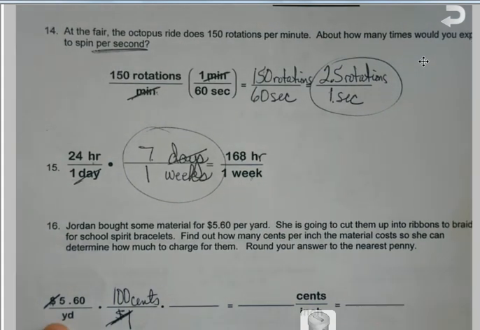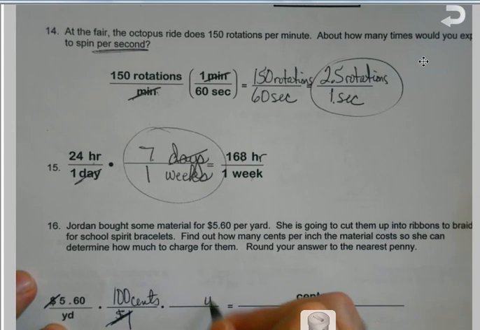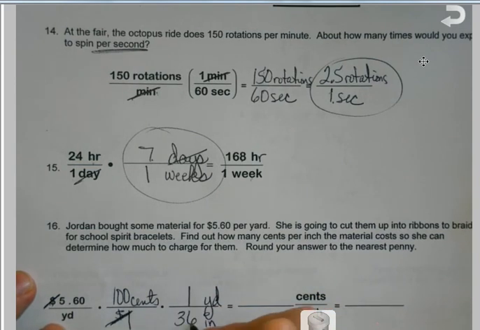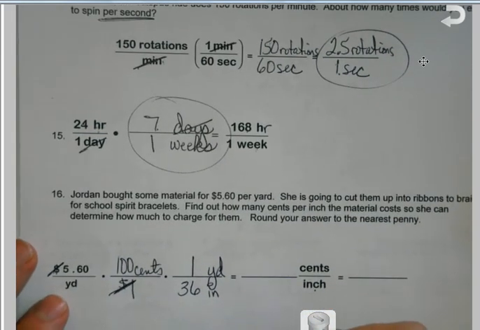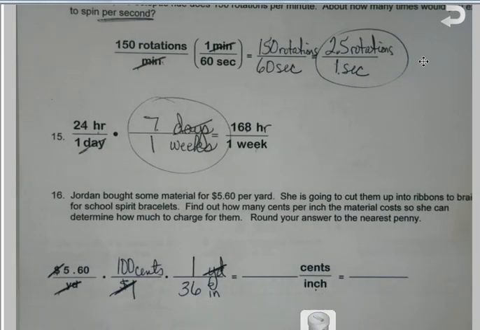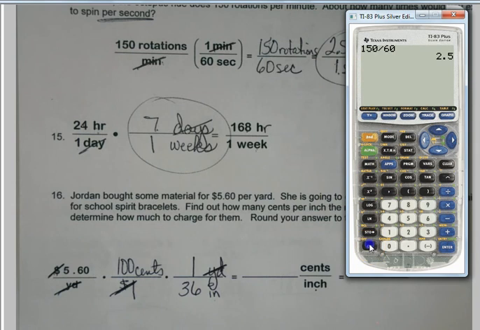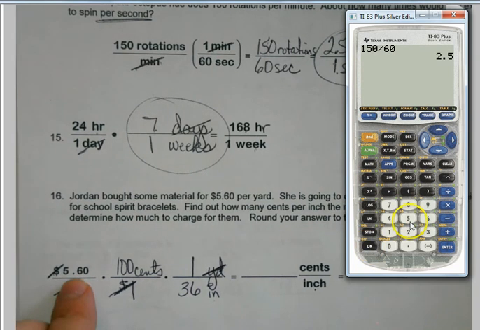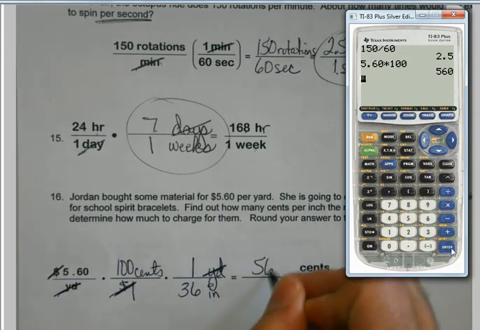Then I don't want yards, I want inches. So I'd have to put yards up here and inches down here. But again, up at the top it tells me that 1 yard is 36 inches. So by doing that, now I can cancel out the yards because one's in the top and one's in the bottom. And notice the labels that are left. I got cents up top, inches down below. So let's multiply this out and see what we end up with. So I got 5.60 times 100. All right, so that's 560.